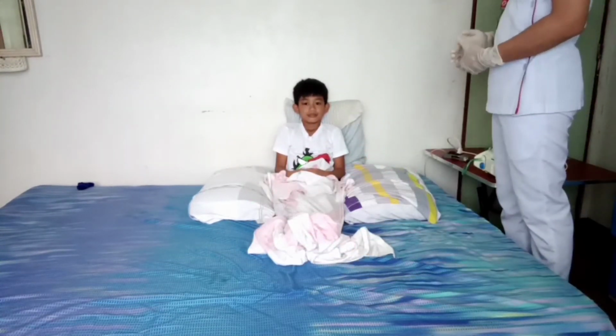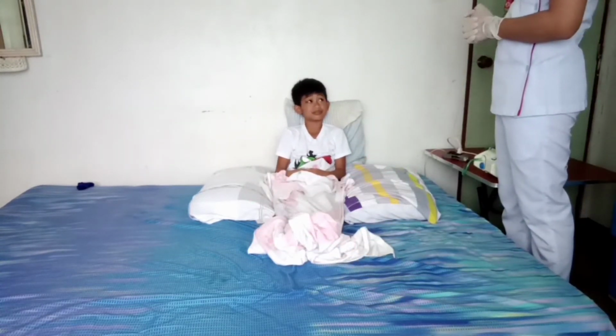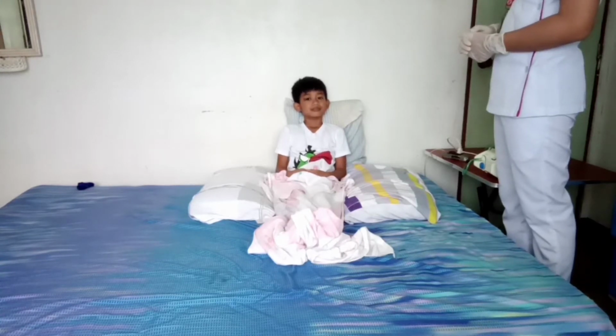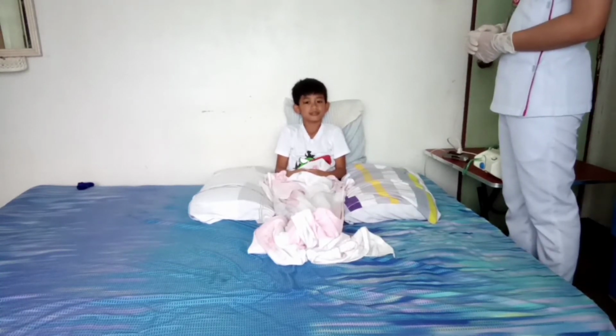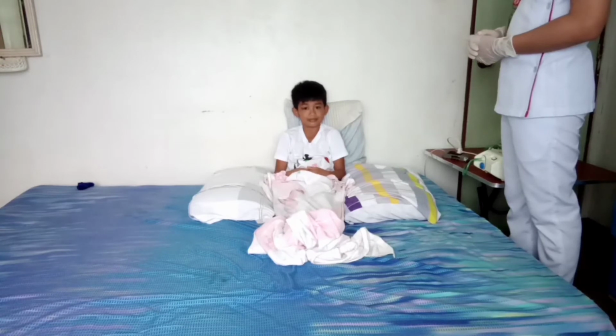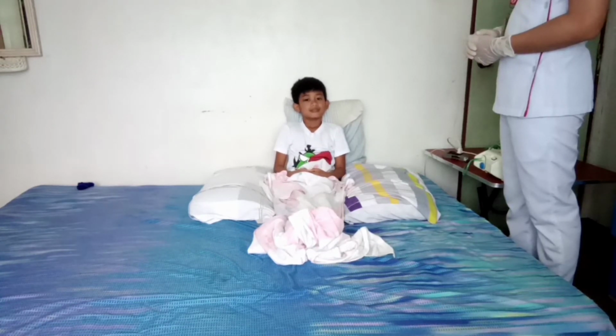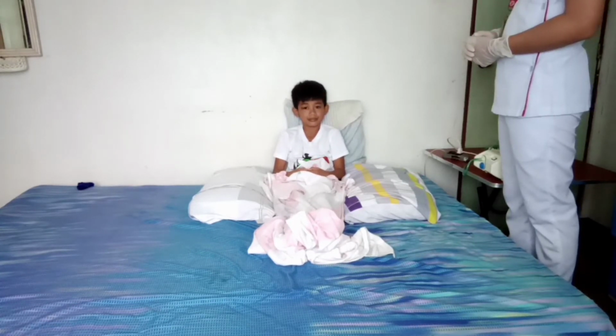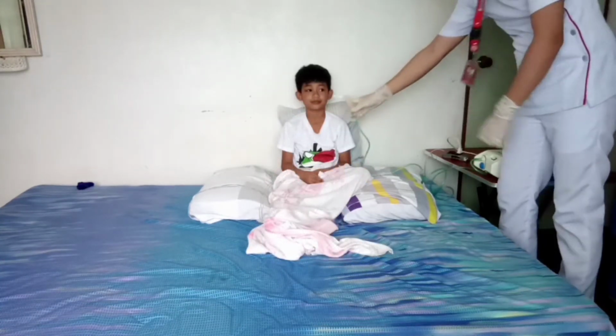And then instruct the patient to breathe slowly and deeply until all the medication is nebulized, approximately 15 minutes, when there is no more mist coming out. This is to maximize the effectiveness of the medication.